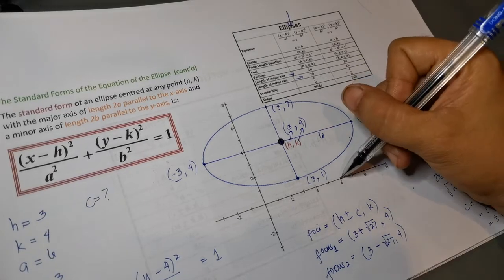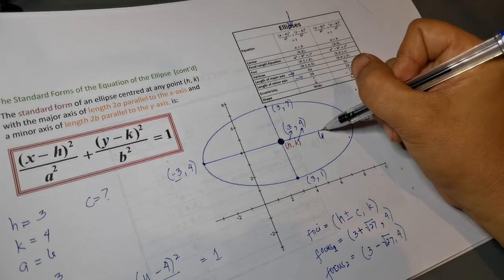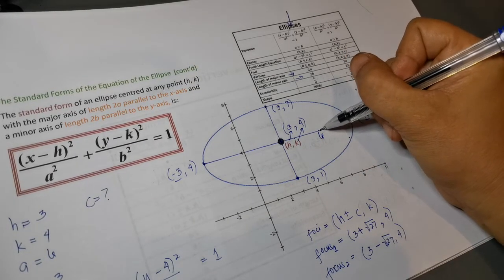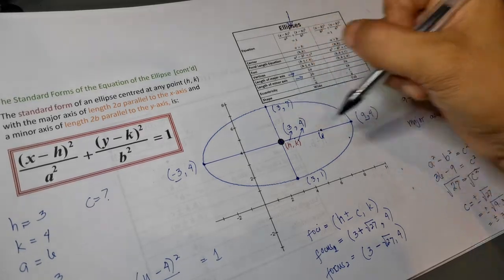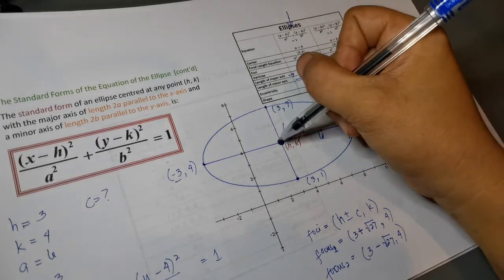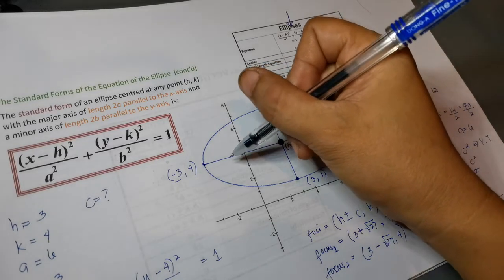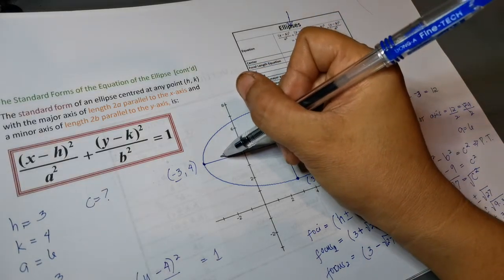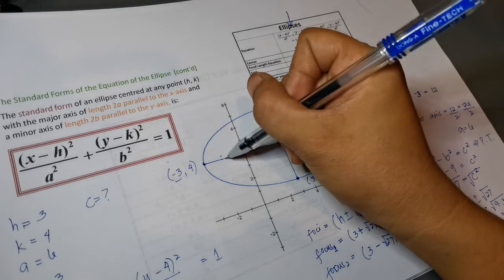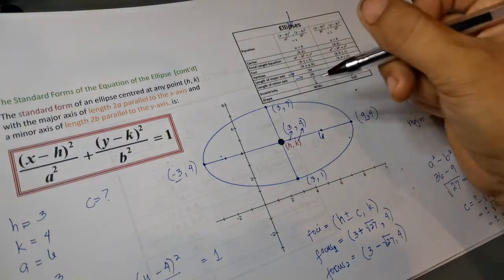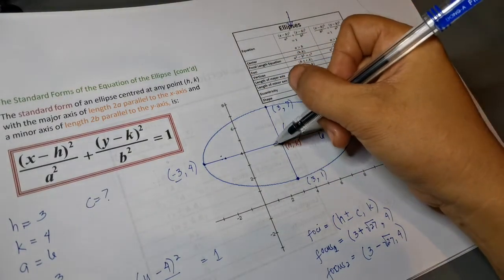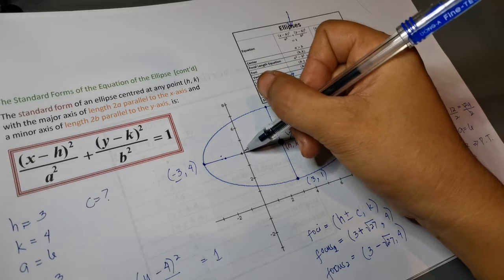So, it is around here. Ayan. So, it seems it is here. And then, we have 1, 2, 3. 1, 2, 3. Okay, it is also around here. Right? 1, 2, 3.